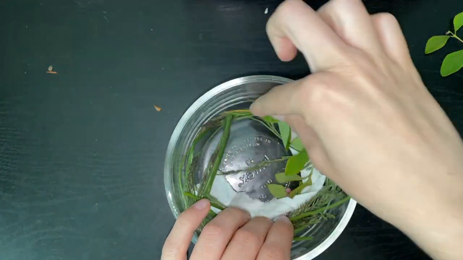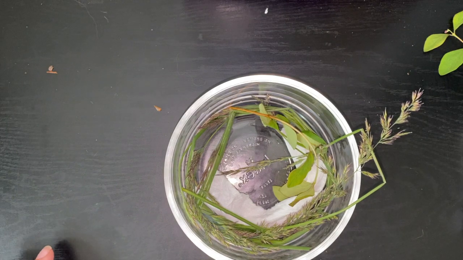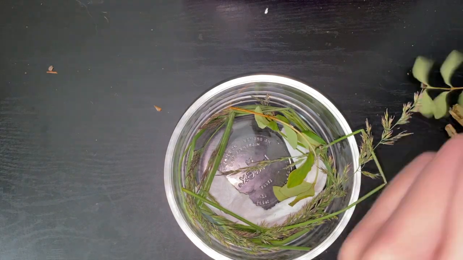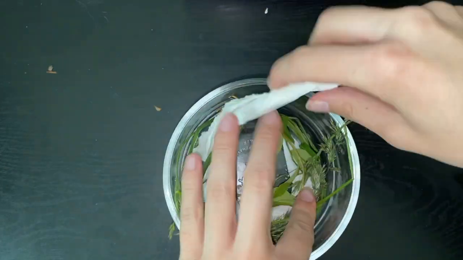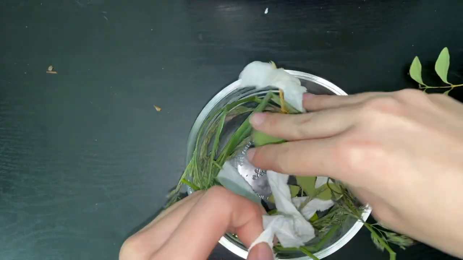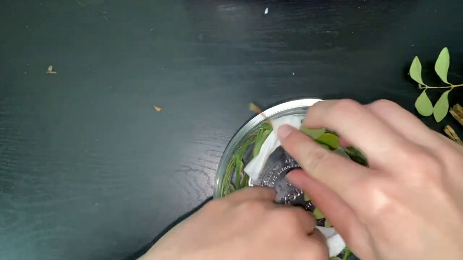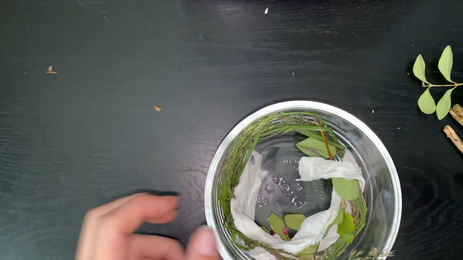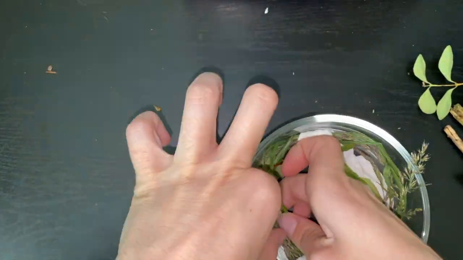I'm going to keep adding materials, layering it on top, on bottom, on top, on bottom, doing that weaving really well. The tighter that you weave it and the more you weave it, the easier it's going to be to take your bird nest out of the bowl when you're done.